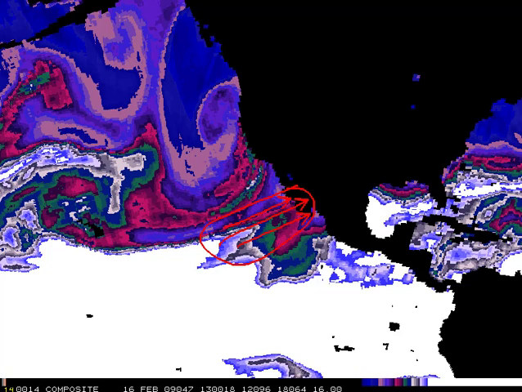TPW can be used to track ITCZ flare-ups as well, and also give you a better idea in terms of the precipitation, where the higher TPW values, of course, would correspond to higher probability of rain.